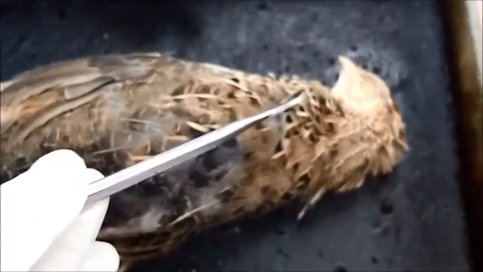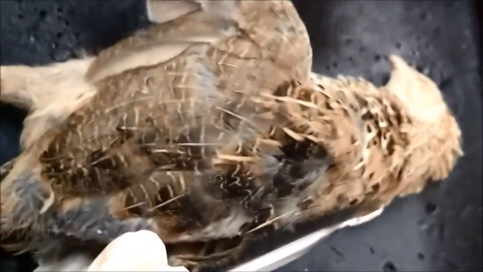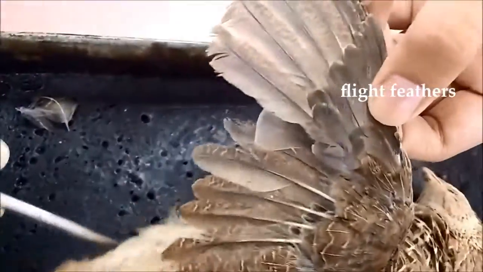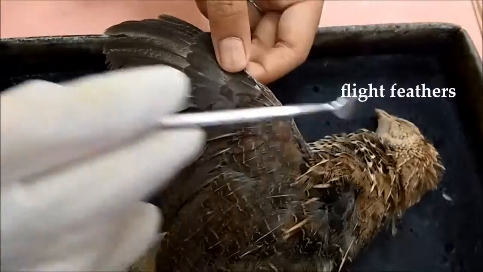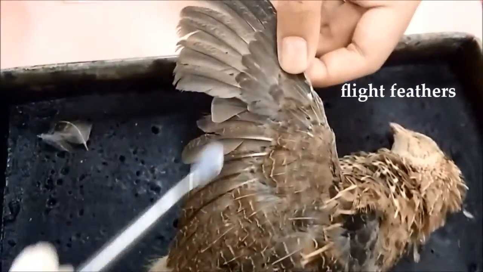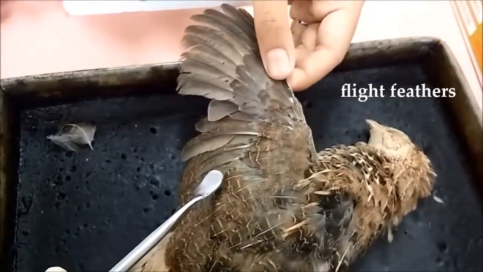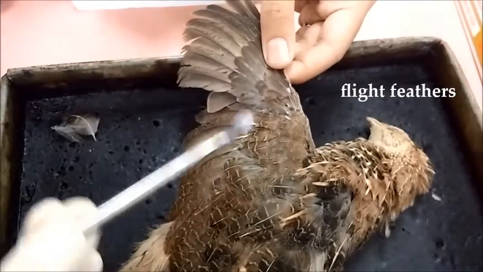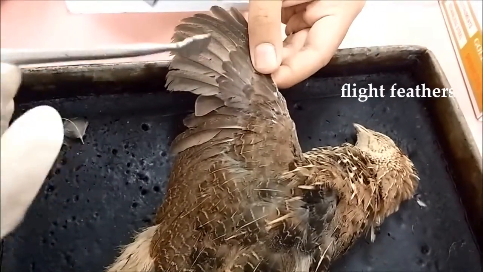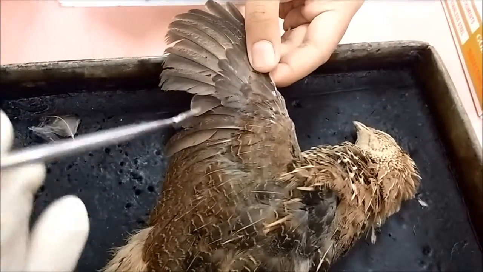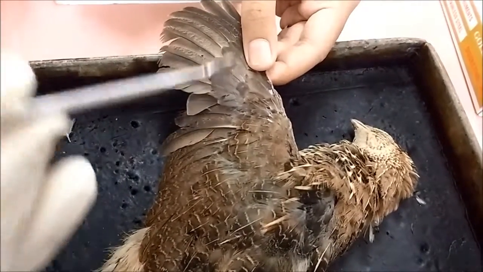And then we go to the flight feathers, also known as remiges. We have to open up the wing of the bird, so we can see these are the flight feathers. There are three types of remiges: primary remiges, secondary remiges, and tertiary remiges.